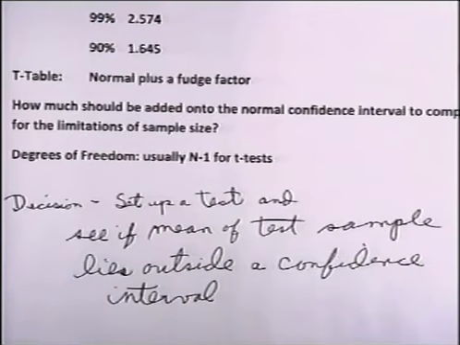And if it lies outside the confidence interval, then you say something happened. This is what we call significant change. In other words, it wasn't where it was supposed to be. You take this as a suggestion, or a proof, that there is something that happened. And we call that significant change. Okay? And this is what we're going to be doing when we're making a decision.